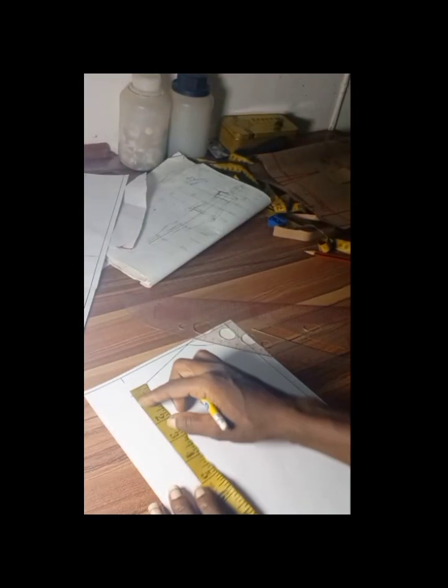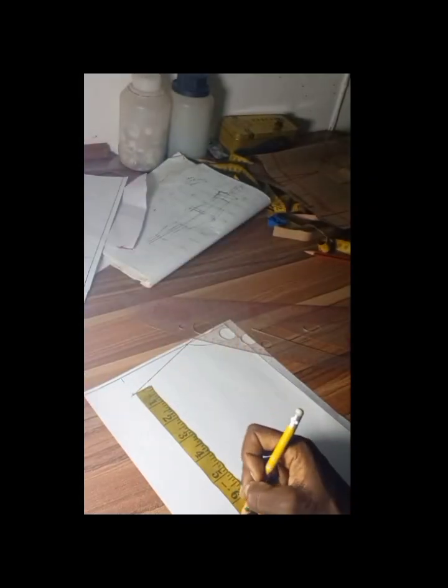So now for your armhole depth, you are coming to this slant to measure the armhole depth. The armhole depth for this is 6.5. So you take your 6.5 here, and then you connect it straight, and like I said, that will be your chest line. This is going to be your chest line.